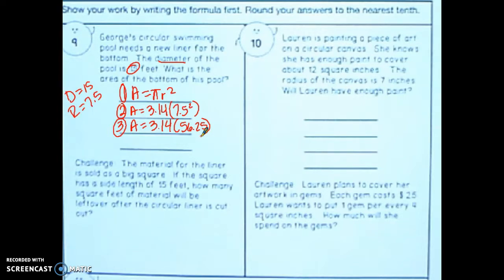Multiply that by 3.14 and you will get 176.6 square feet. This is a challenge, so this is above and beyond our basic knowledge of area.